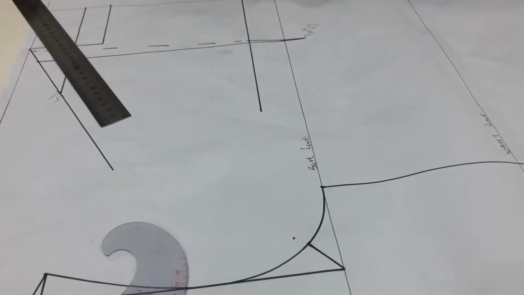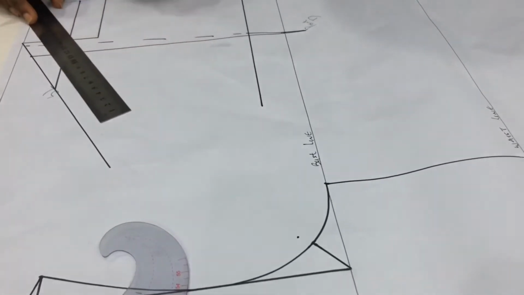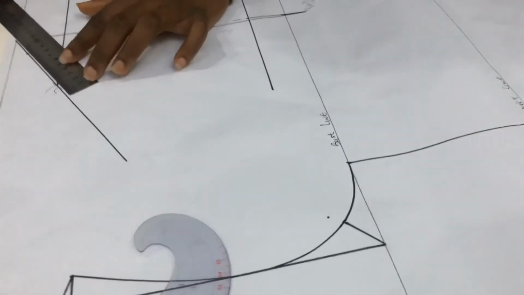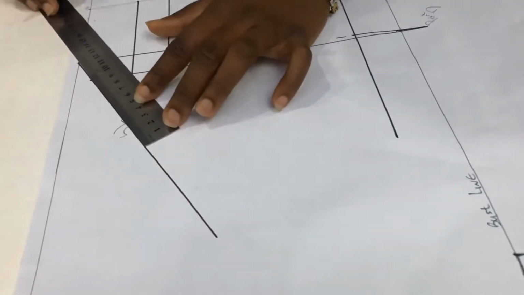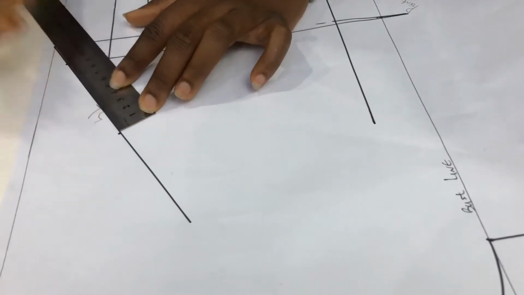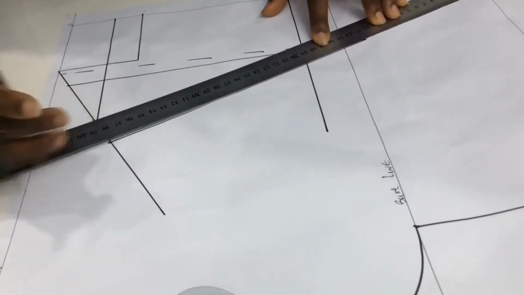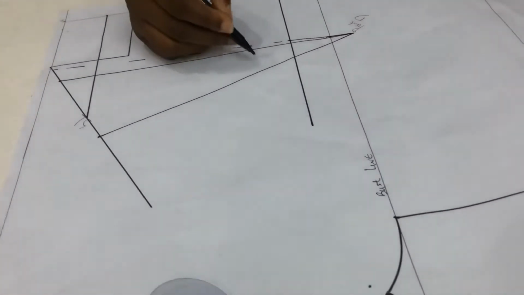But before you do that, guys, I just remembered we need to put in our dart. First of all, get your dart on your chart. Mine is 9.5. Include your dart first of all. Connect it to point D. Like that. So this is the dart.